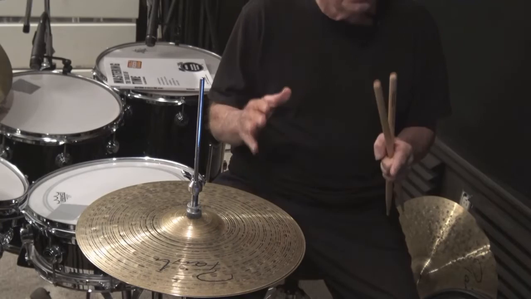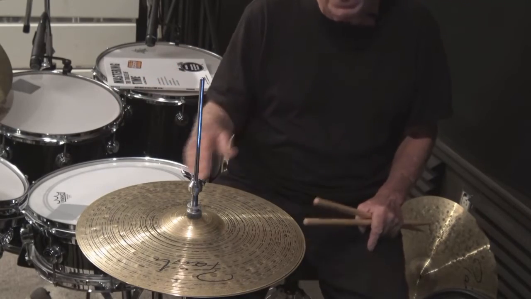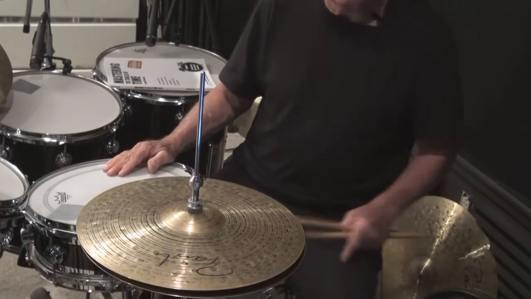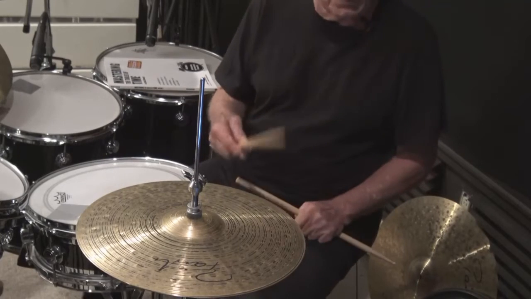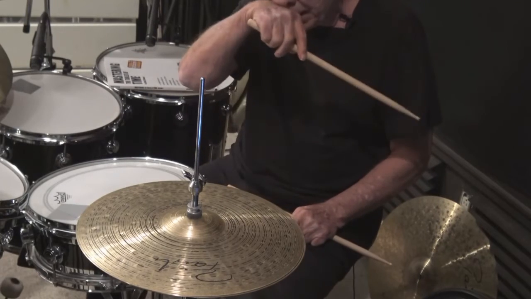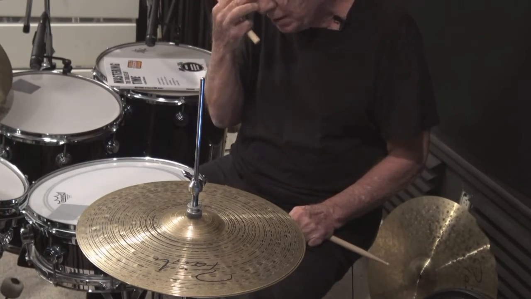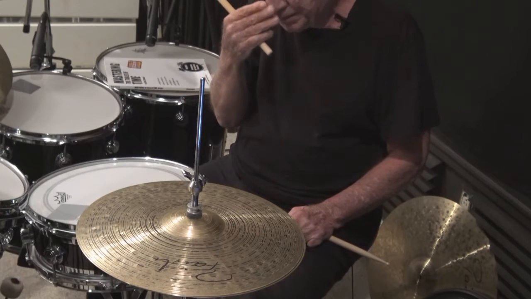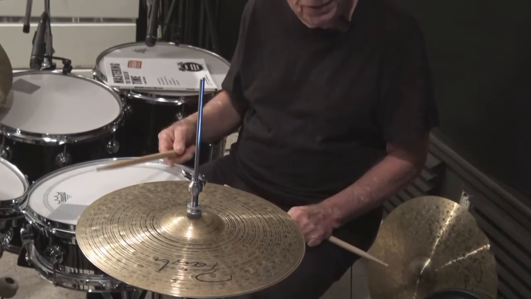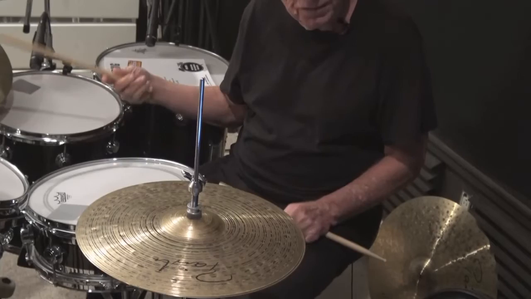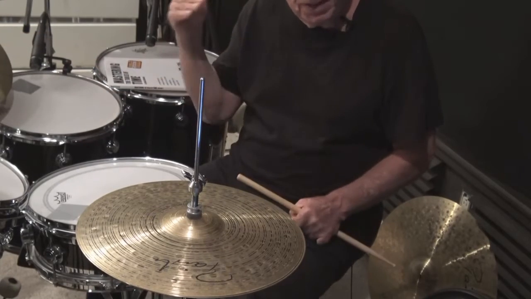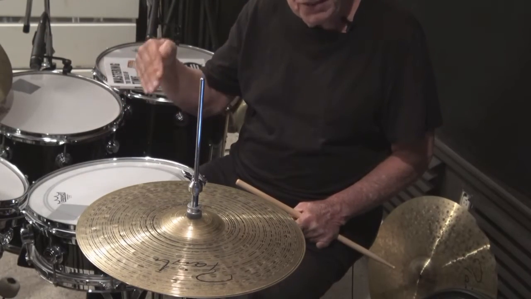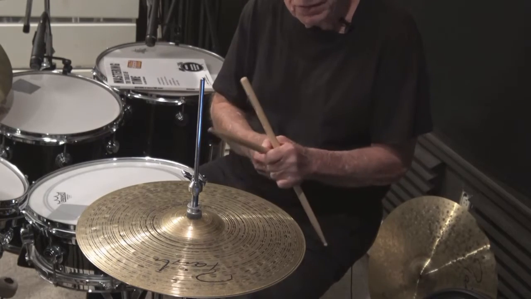It's just like when you're playing the 3 against 4. I'm thinking in 3, right? When I'm playing, it's so hard to explain. If I'm playing in 4, 1E and the 2E and the 3E and the 4. But now, to get my 3 in there, I'm actually thinking in 3 rather.